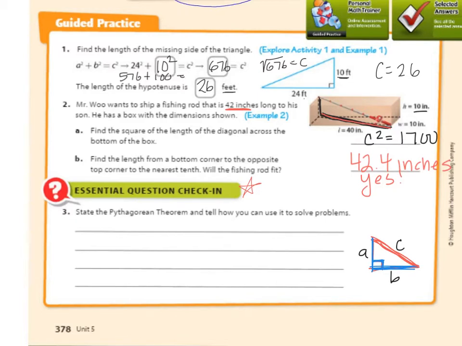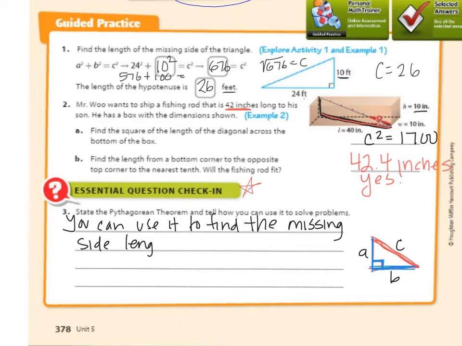So that's what we're going to write here. So you can use it to find the missing side length, or unknown, of a right triangle, has to be a right triangle, given two known side lengths.